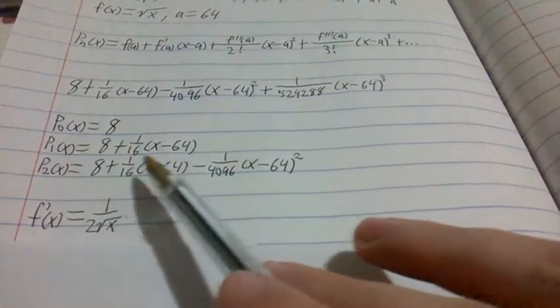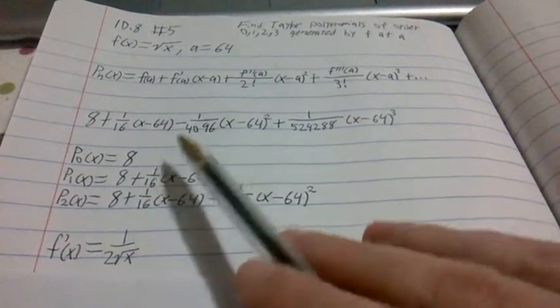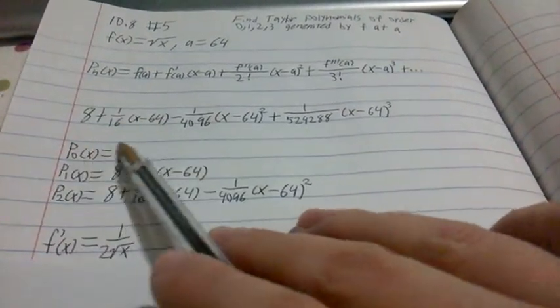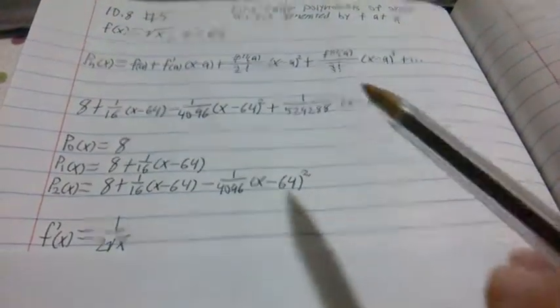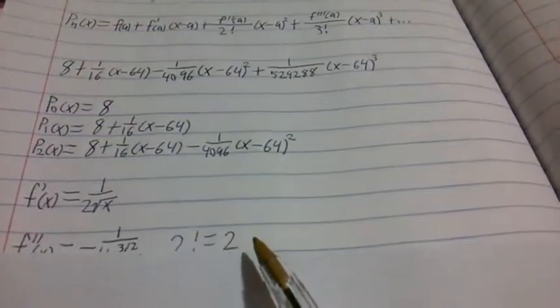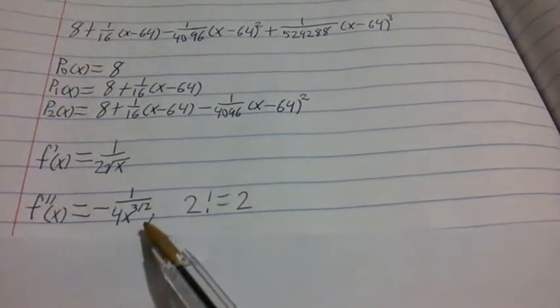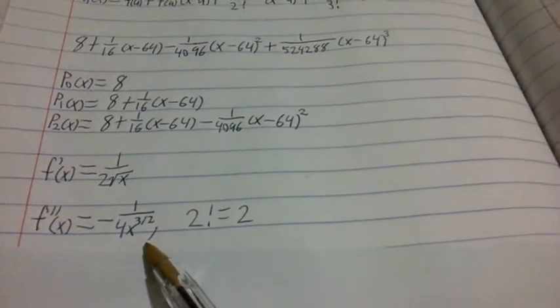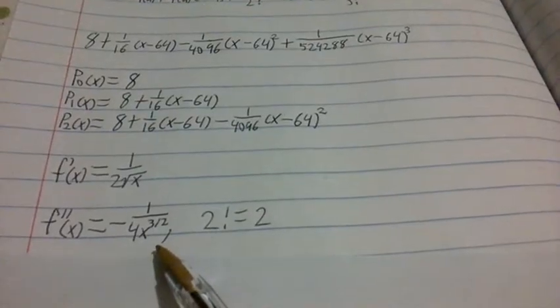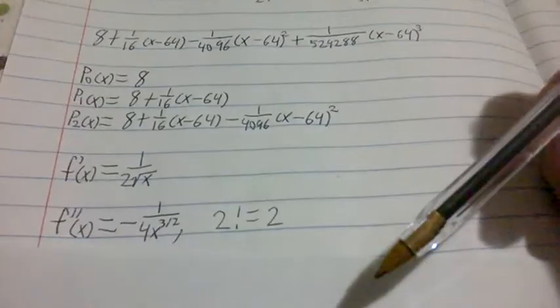So we've got our P1 again, and then you can plug it here. That's how MyMathLab was doing it, one by one by one, but I just wanted to do the whole thing out so you can see here's 0, 1, 2, and 3, and so forth. Finding the double prime of square root of x looks like this. It makes sense, I just don't really remember ever doing it before now. And everyone should know that 2 factorial is 2.